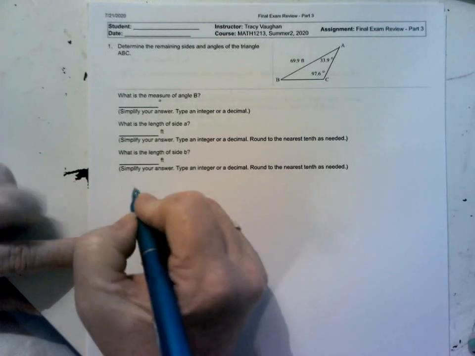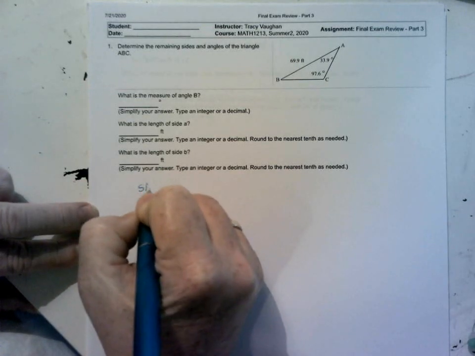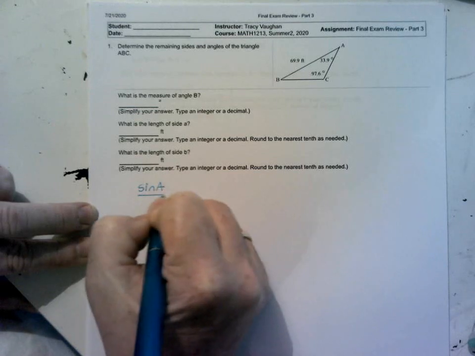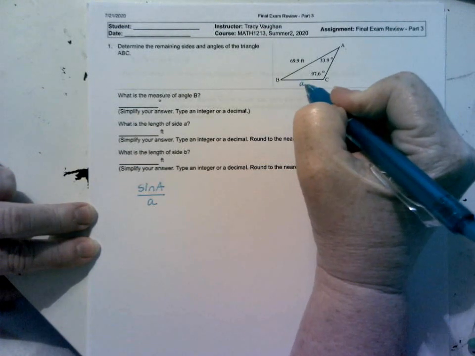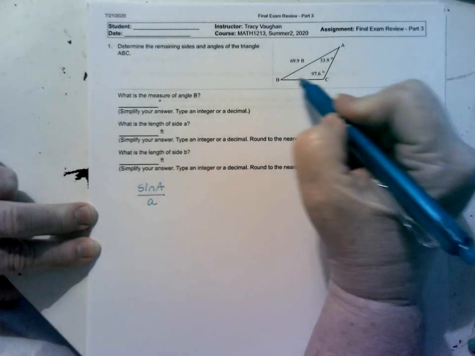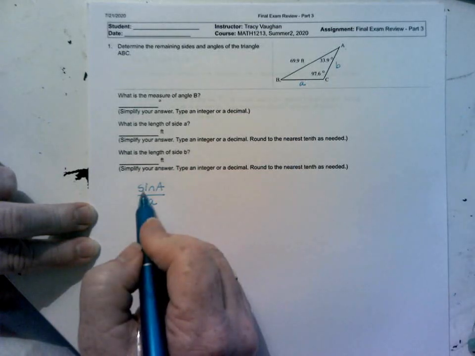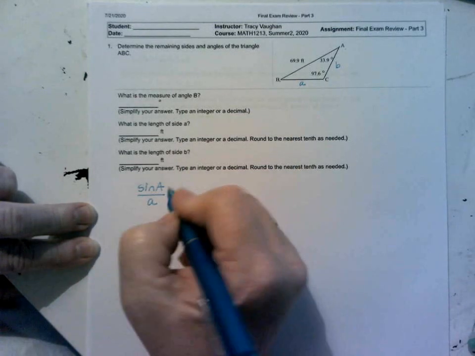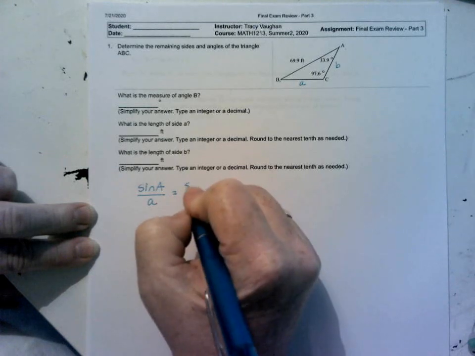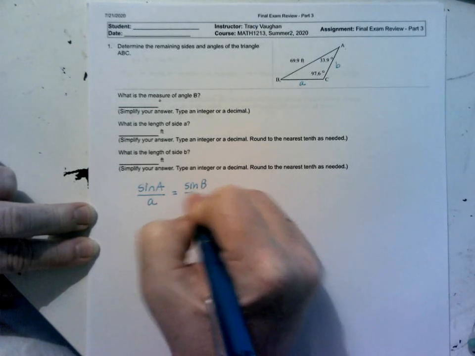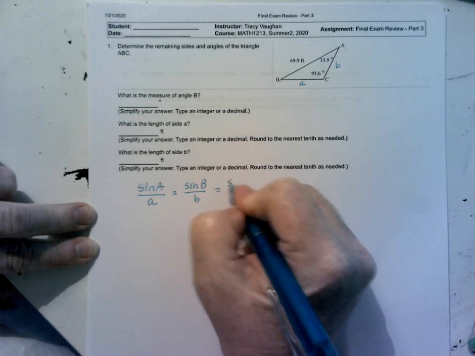What the law of sines tells us is that if you take the sine of an angle divided by its corresponding side opposite, so in other words, if this is angle A, the side opposite angle A is here. This is angle B, this would be side B, this is angle C, that would be side C. So the ratios of the sine of an angle to its corresponding side are equal for any triangle.